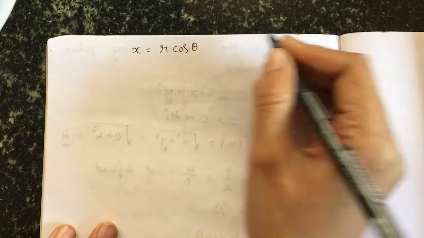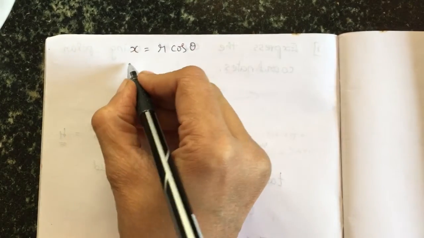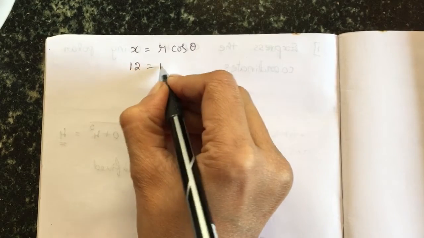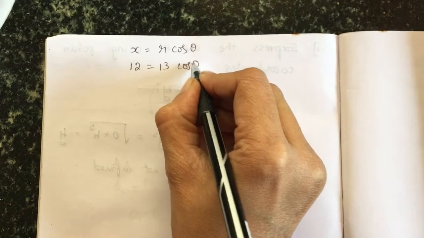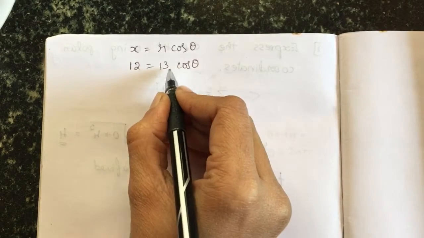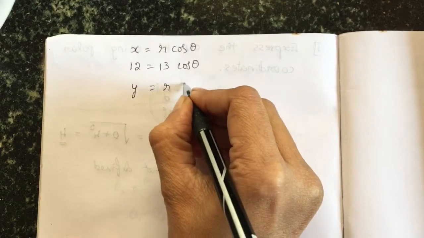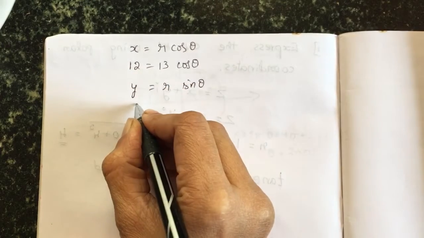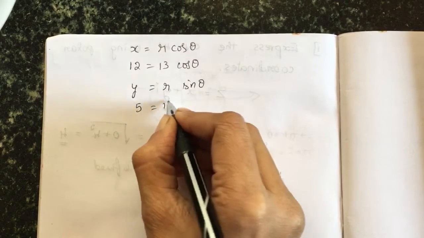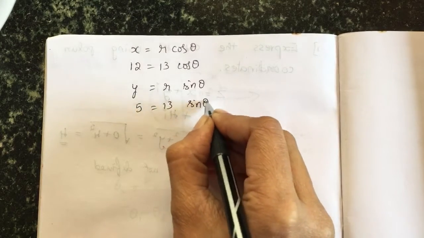So x value is 12 and r is 13, so cos theta is 12 by 13. Similarly, y equal to r sin theta, and it is 5 equal to 13 sin theta.